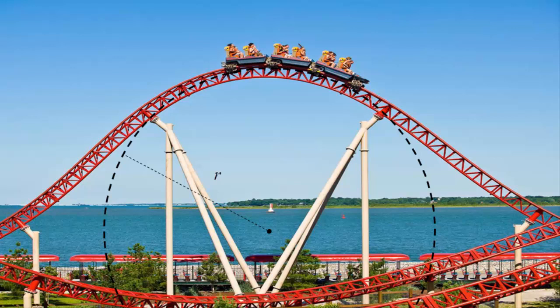To answer the question, consider the forces acting on your body. First, you have the force of gravity, or your weight, pulling down on you. If you're moving in a circular orbit at the time, then you also experience centrifugal force pushing you outwards. At the top of the loop, this outward direction is straight up.